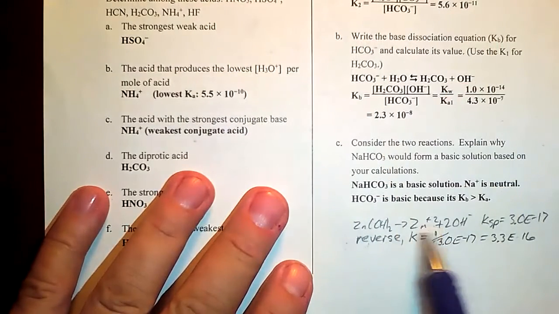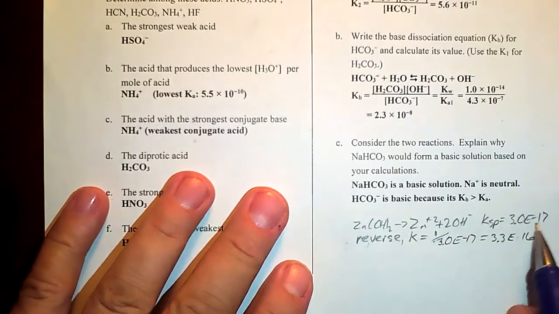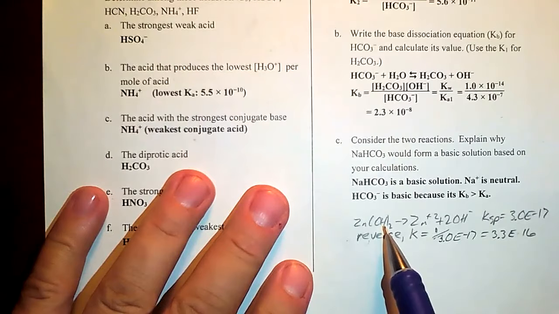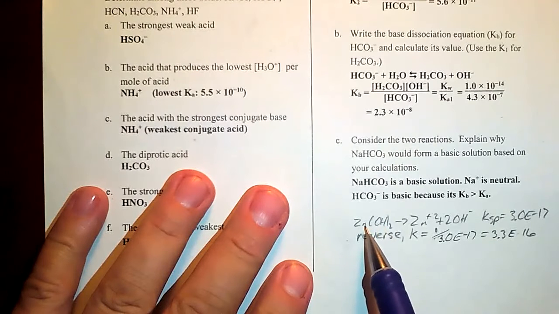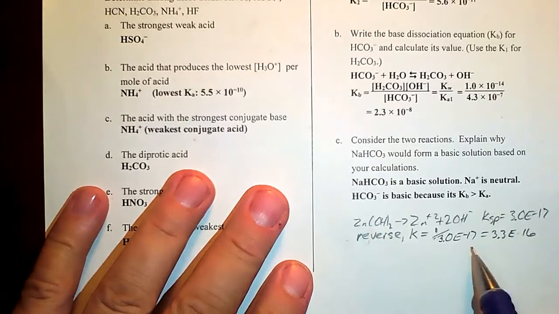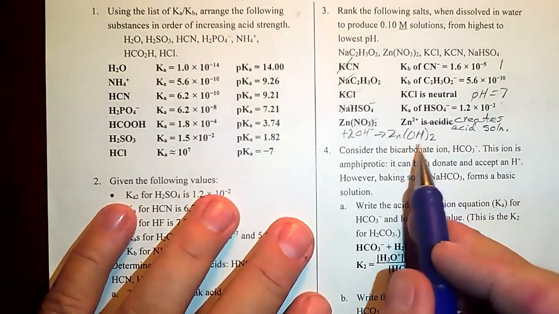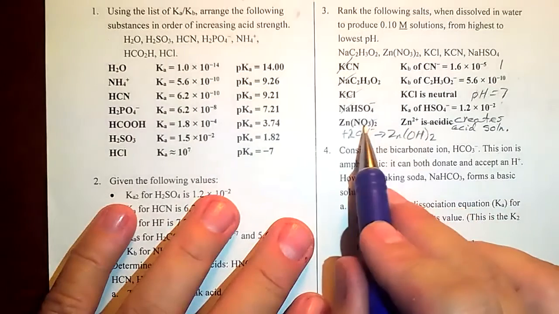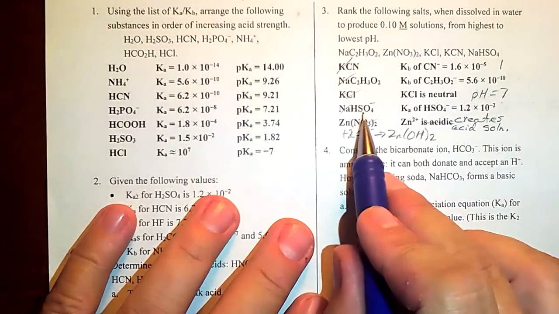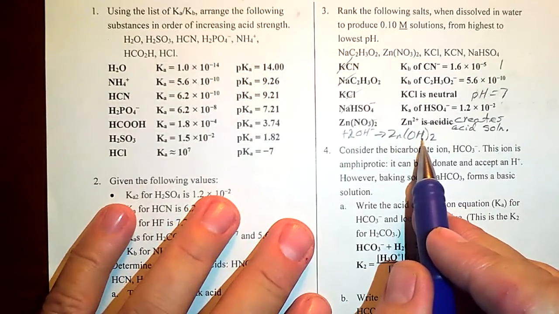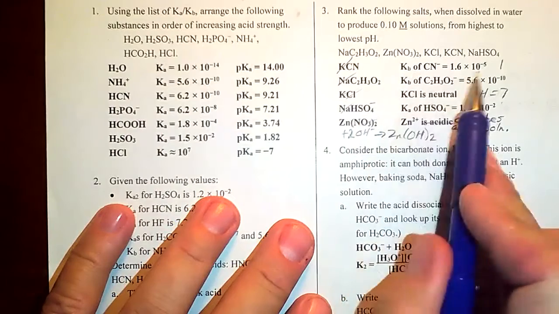And therefore, if we flip it end to end, if we reverse it, the K is the inverse of the previous K, which means it's very large. This does a great job of tying up hydroxide. If you can manage zinc cation in water, it will tie up hydroxide ion very well. And I bet it's doing it much better than even this is dumping in H plus, because it looks like it ties up a lot of OH minus, a lot, which makes a pretty darn acidic situation.